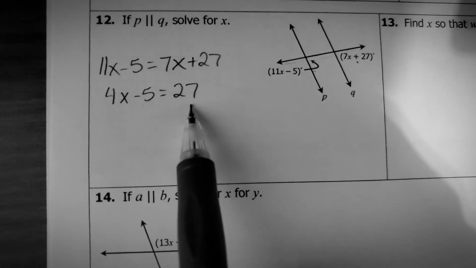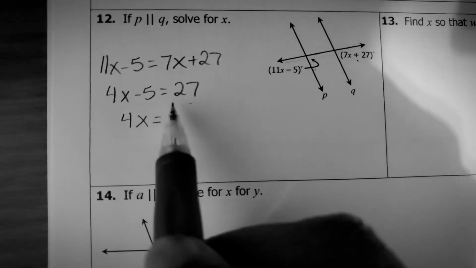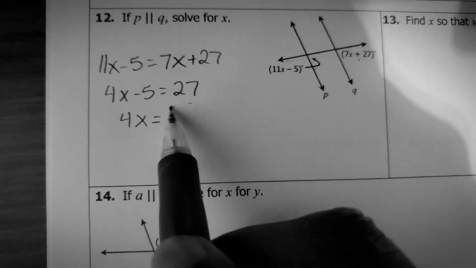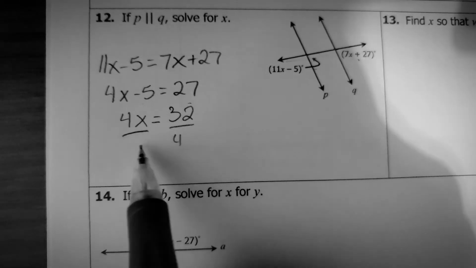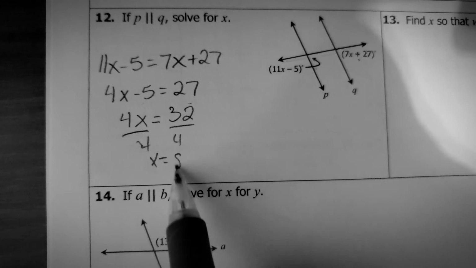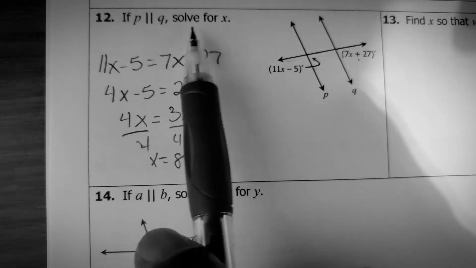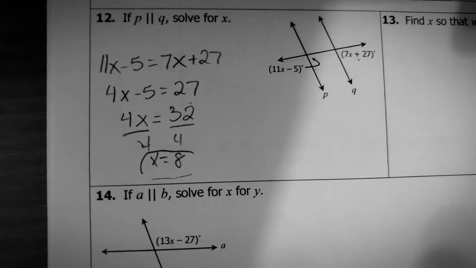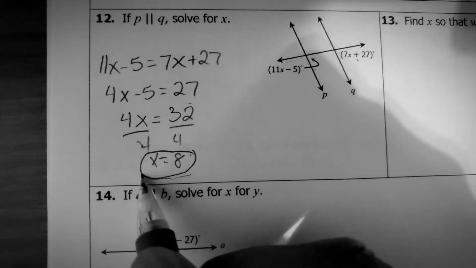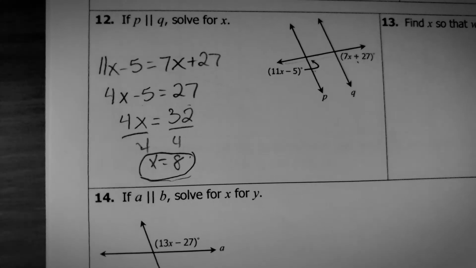I'm going to add 5 to both sides. So on the left, I have 4x is equal to, and then 27 plus 5 gives me 32. Then I'm going to divide both sides by 4, and I get that x is equal to 8. Okay, I'm going to go back to the question. The question does say solve for x, so therefore I know that my work here is done. Pause the video. Take notes of anything that you may need to take notes on.